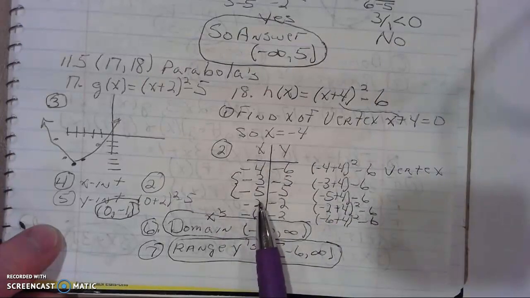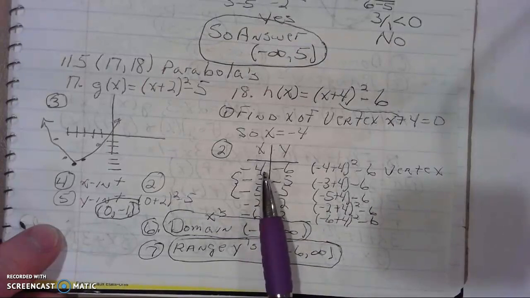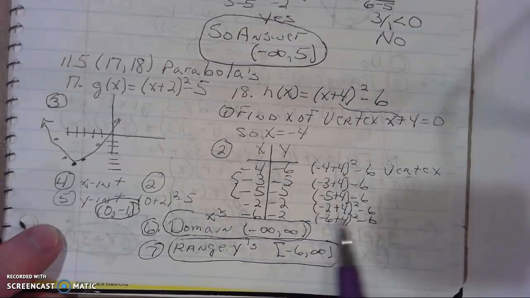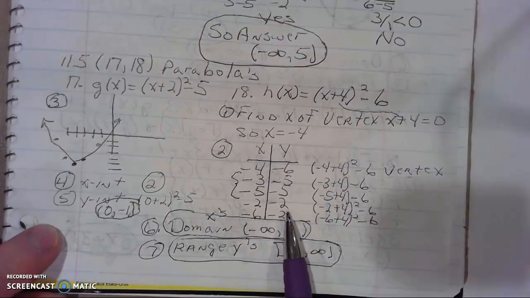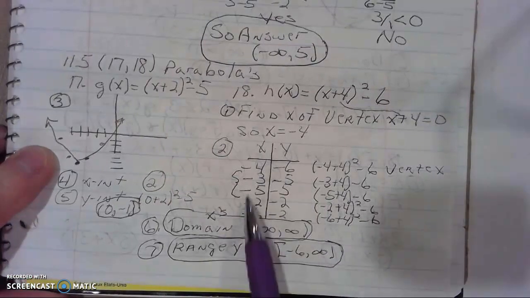Then I went out a little bit farther. Then I went 2 to the right, -2. Then I went 2 to the left, -6. Put those in the equation, came up with -2. I plotted those points over here, these ordered pairs right here.